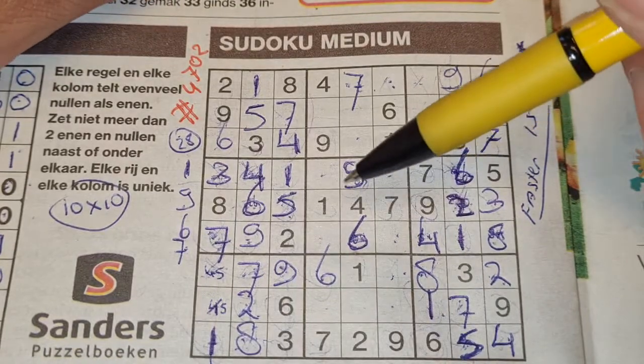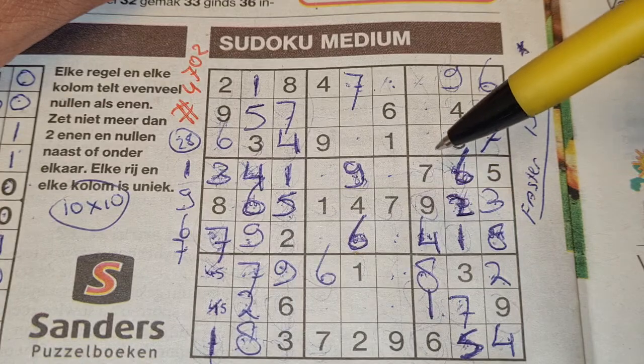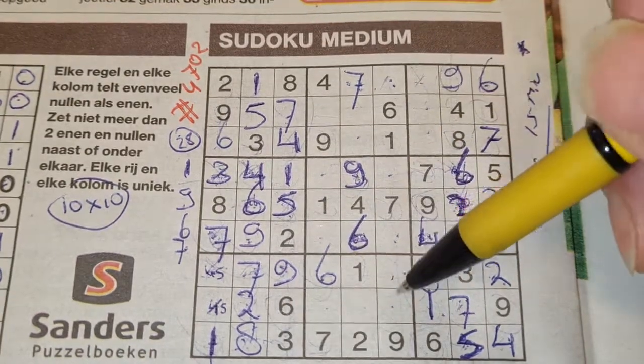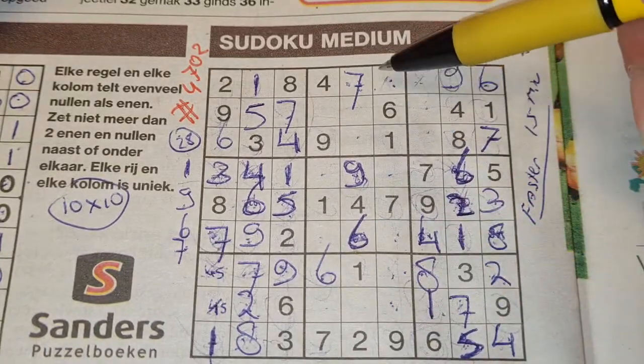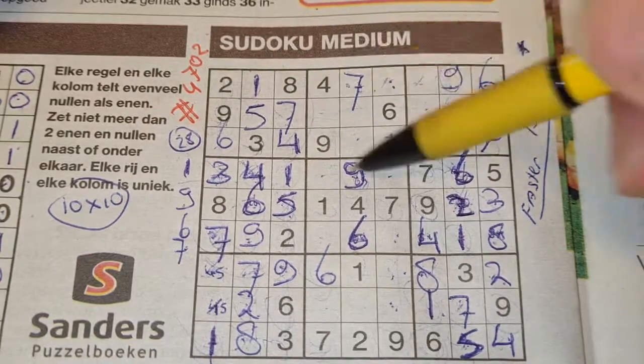5 and 3. Okay. 1, 2, 3, 4. Missing numbers in this big square.